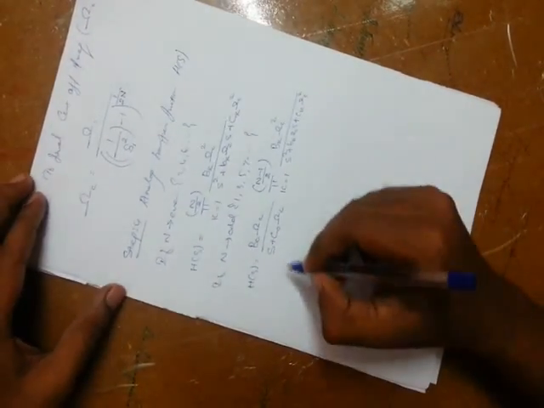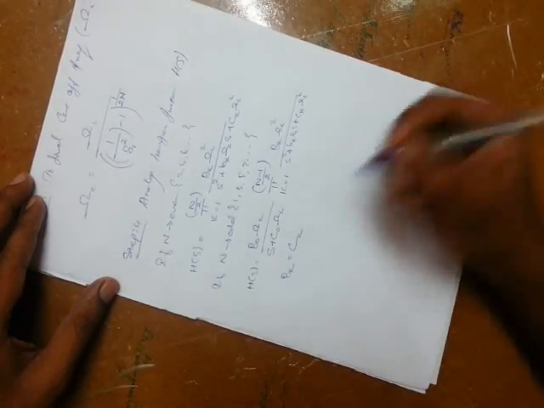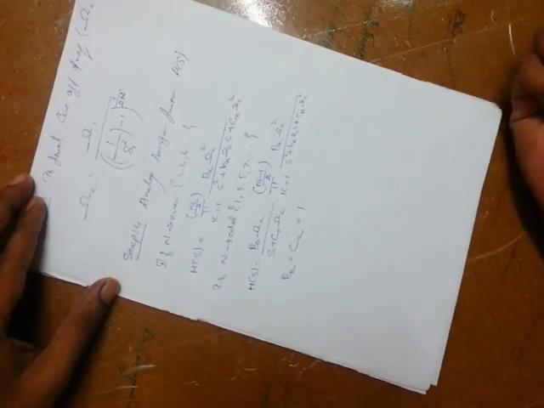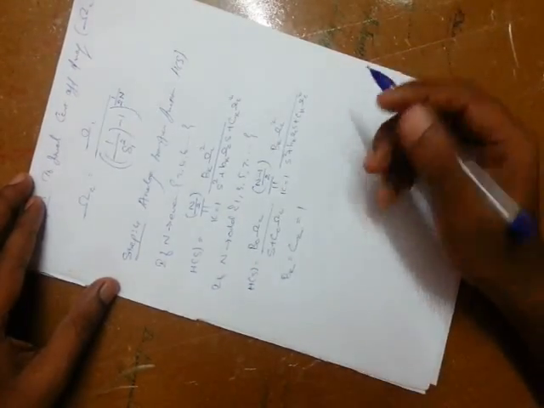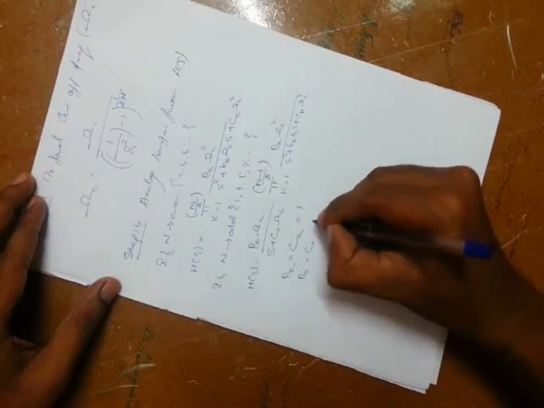So here capital BK is always equal to capital CK, which is also equal to 1. In case of Butterworth filter, it is always equal to 1. So obviously B naught and C naught will also be equal to 1.